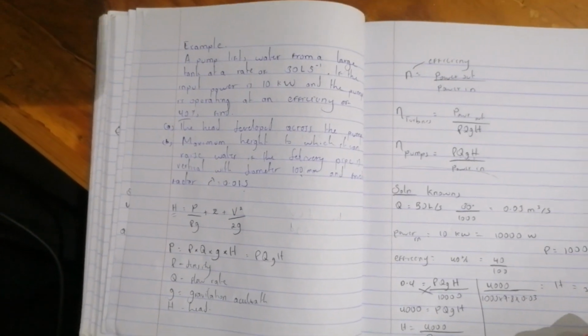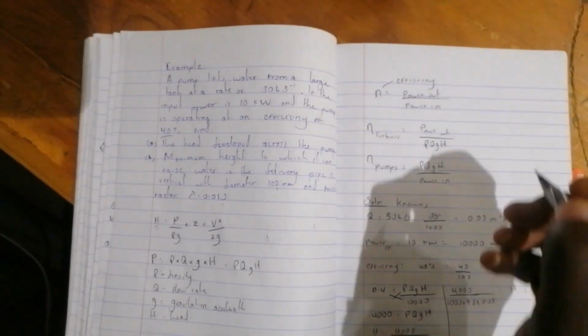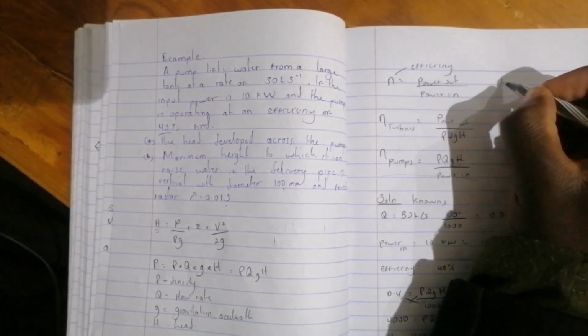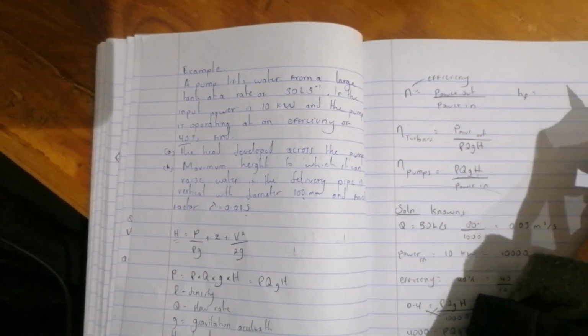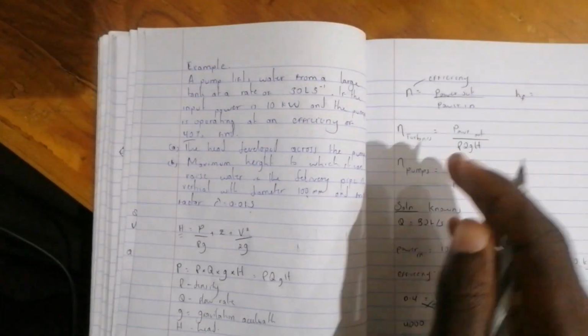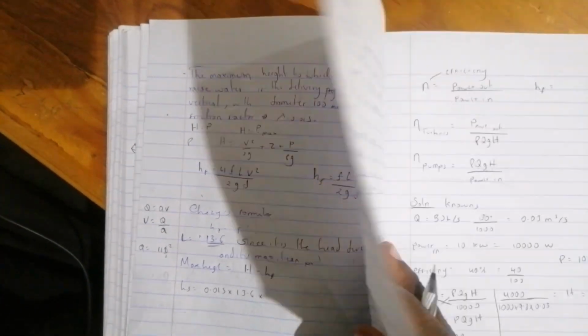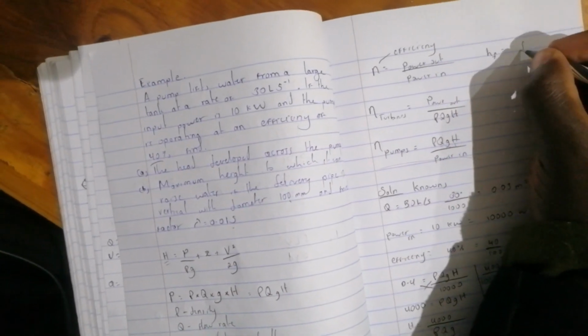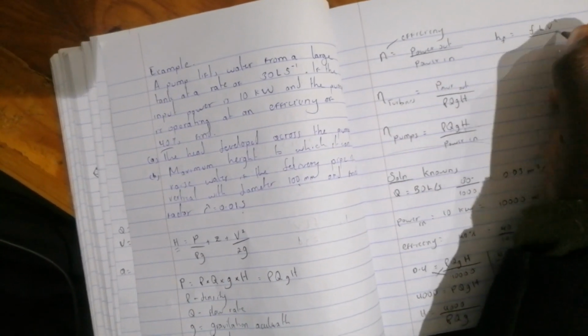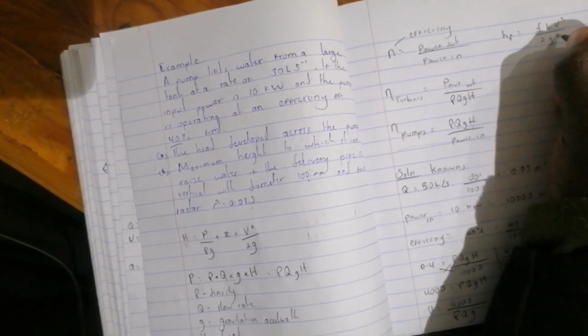To get the head loss due to friction, you can only use Darcy's equation, which is just h_f = FLV² over 2gD.